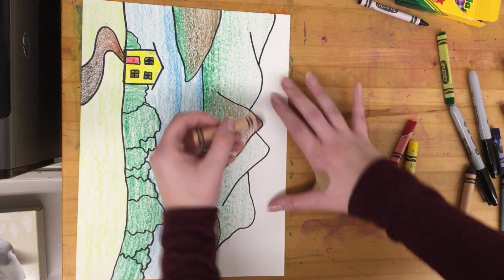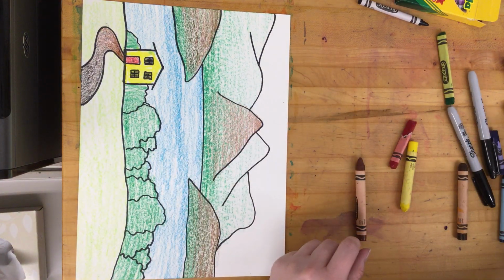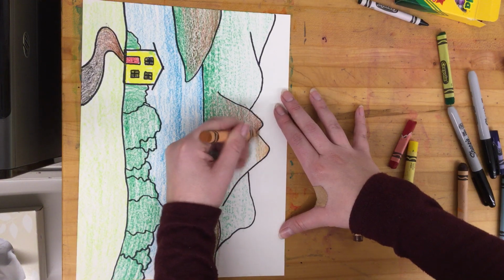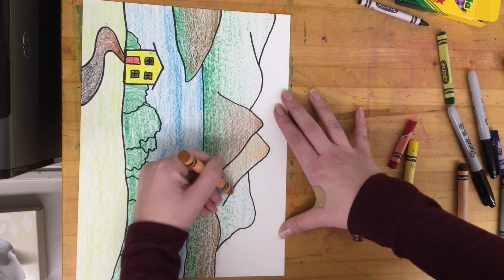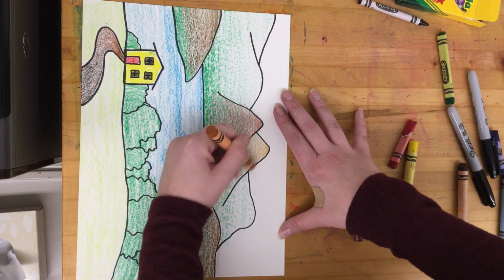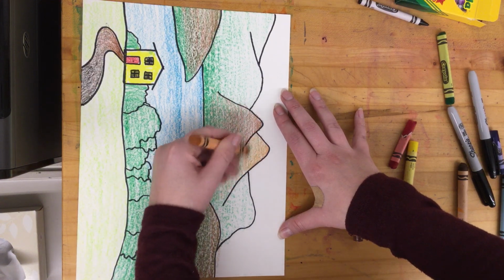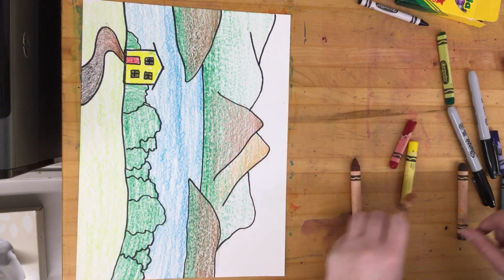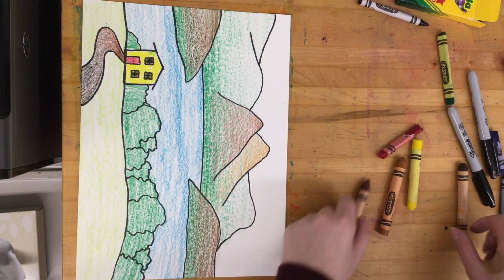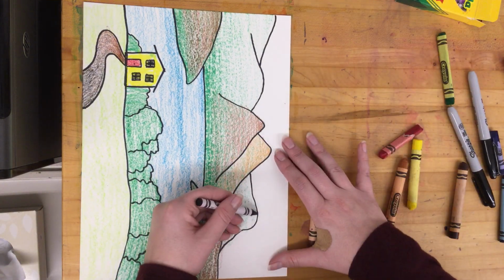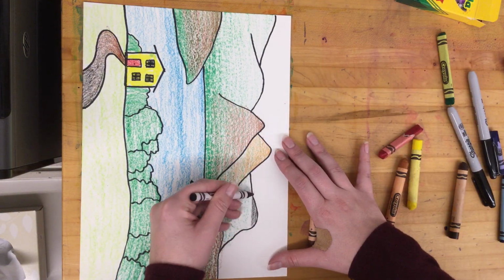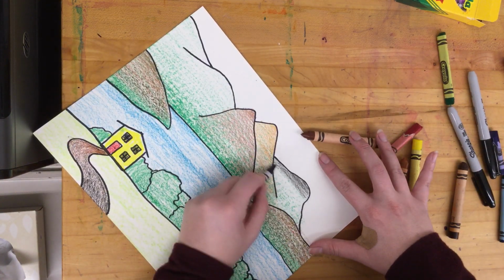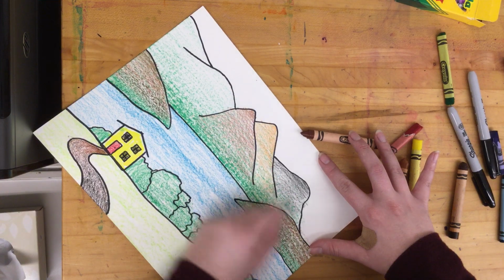Okay. Then I'm going to go to a different brown for this mountain. Or you could do black and brown if you want. So I'm going to do medium to light, medium to light. Okay, then this one I think I am going to do the black just because I don't want all my mountains to be the same. We're going to go medium to light.